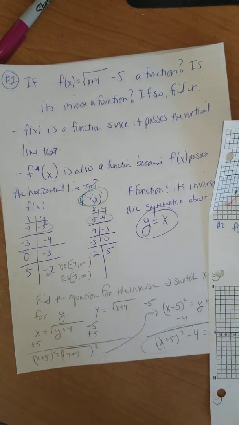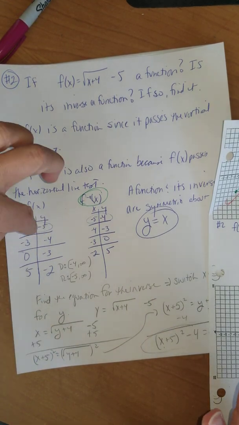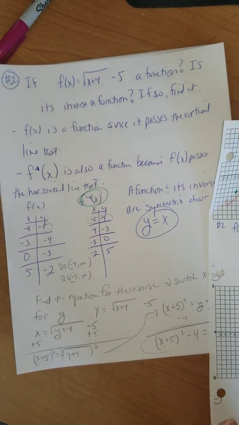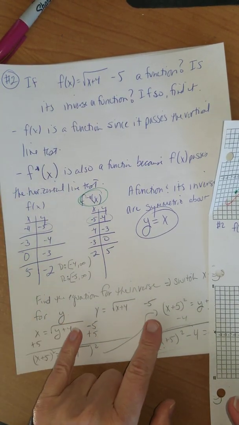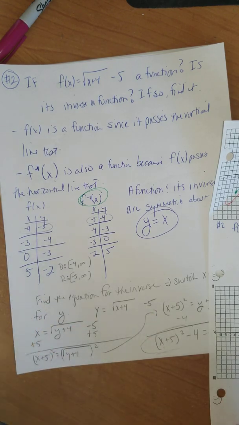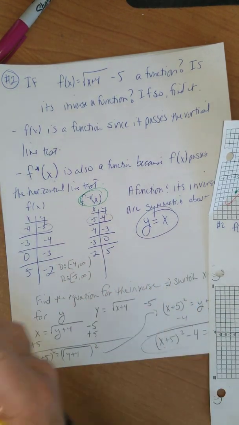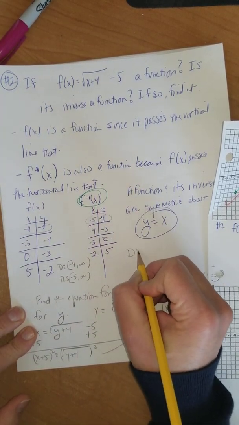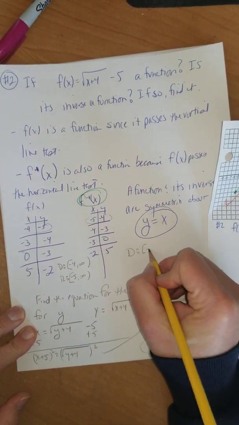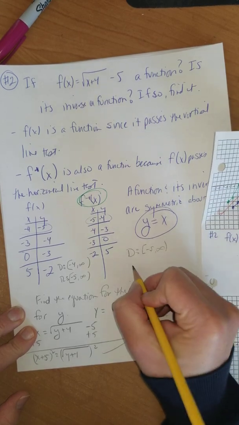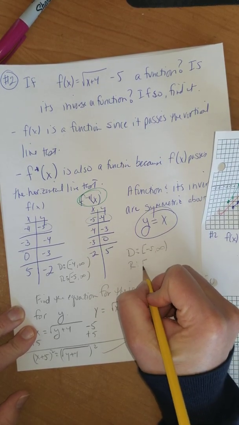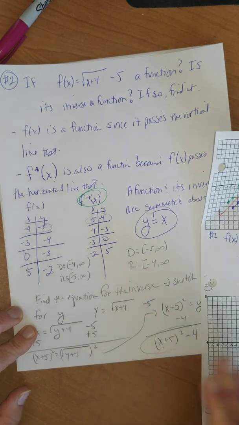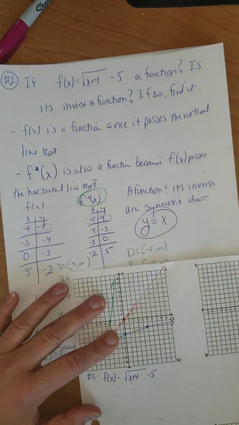Would it make sense that since we're switching x's and y's to get the tables, we're switching x's and y's to get the equations, wouldn't the domain and the range, which is x's and y's, be switched? So the domain of the inverse is going to be the range for the function. And the range is going to be the domain. That should make sense.